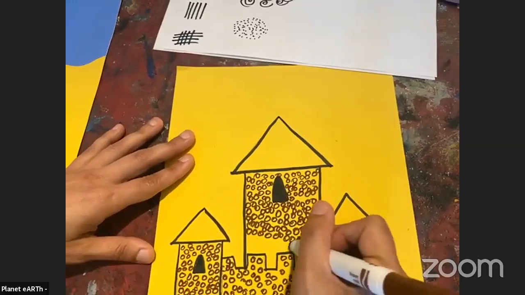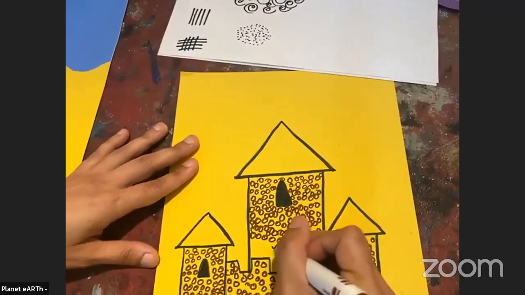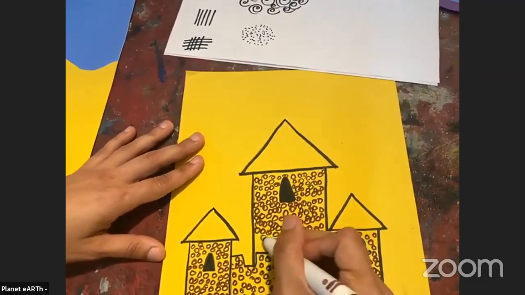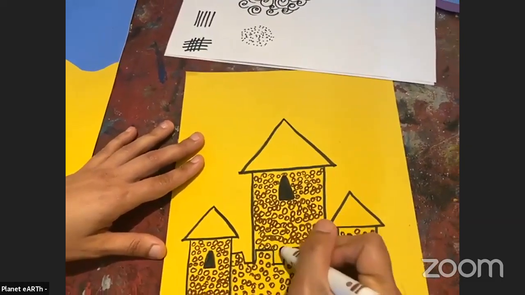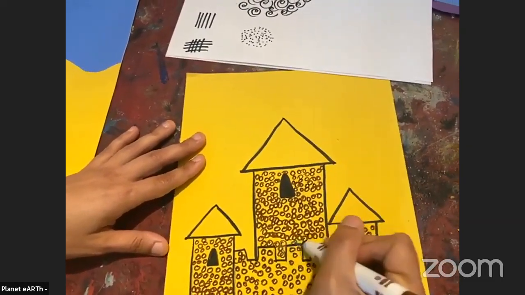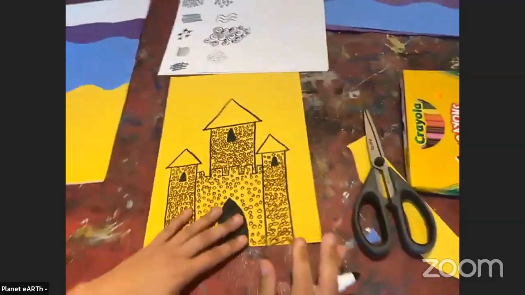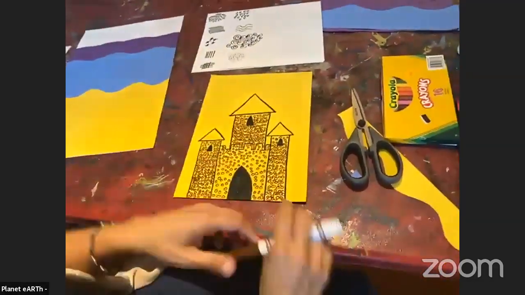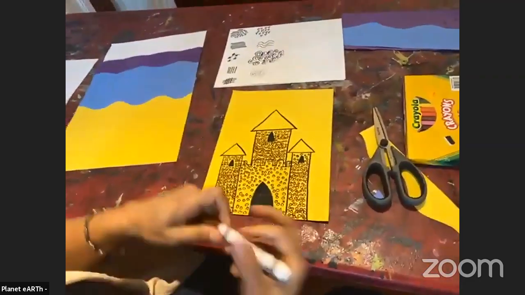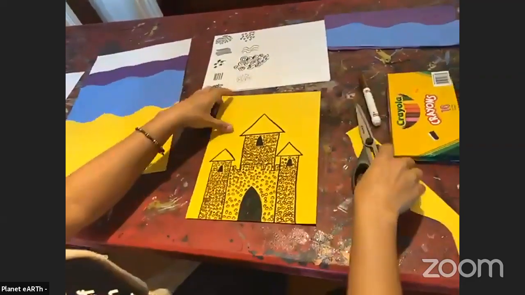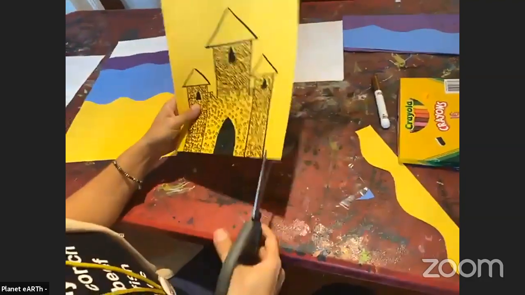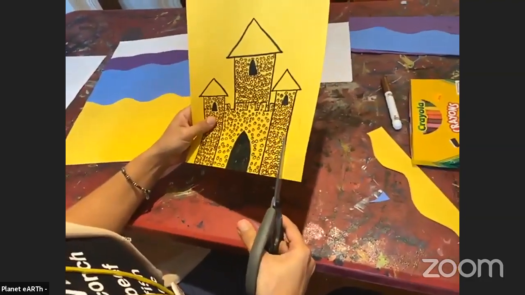All right. Almost there. Oh, wow. Okay. So now that I'm done with this, I'm not going to add any patterns to my roof. I'm going to leave that there. But if you want to, you can add patterns to your roof. Now, the next step, I'm going to cut this out. So take your time, stay on the lines.